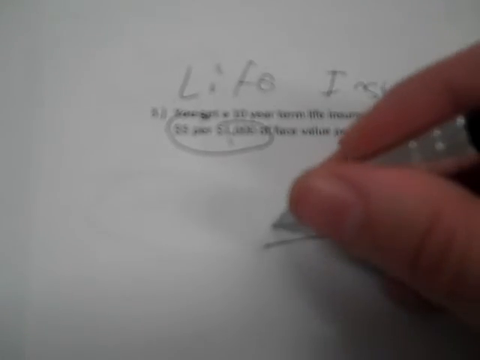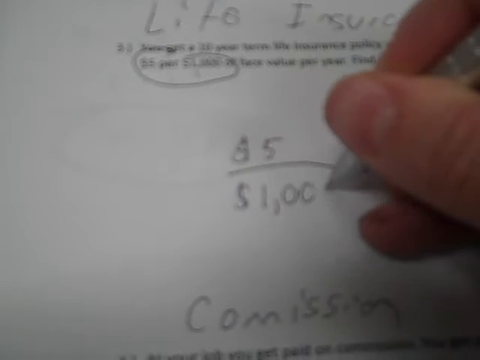Number 3, life insurance. So with life insurance, we make our ratios. It's a ratio. You get a 10-year term life insurance policy worth a face value of $50,000. The insurance rate is $5 per $1,000 of the face value per year. Find how much you pay in a year. So this is my ratio, $5 per 1,000.